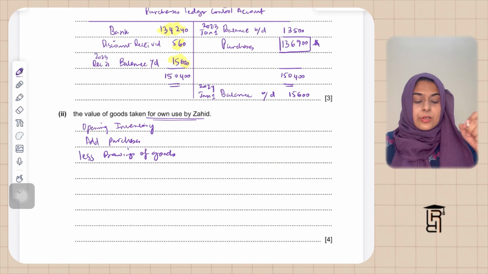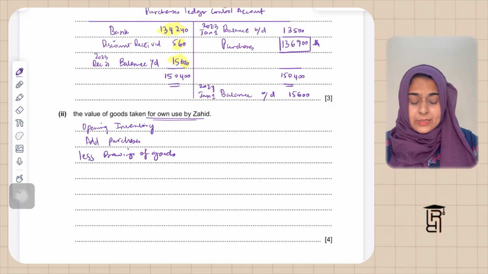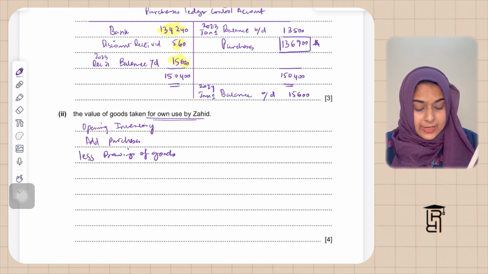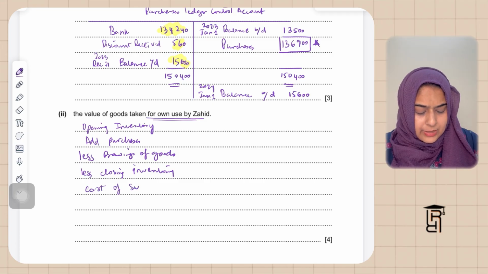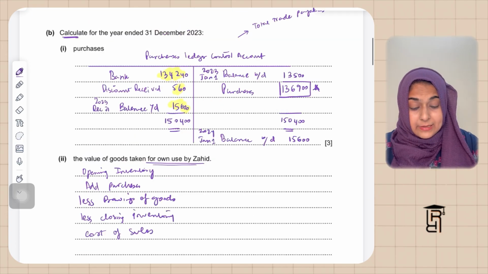And there's only drawings of goods in the formula for cost of sales. There's no drawings for cash. And then you write less closing inventory. Less closing inventory will give you cost of sales. So cost of sales is basically known in this question. Okay, so I'm going to tell you what cost of sales here is.